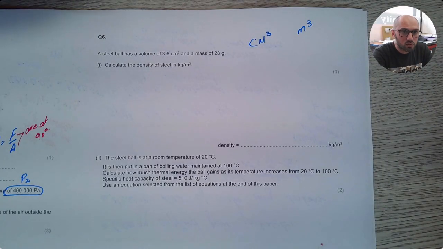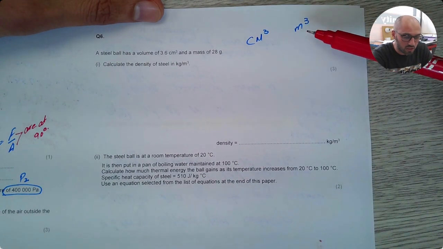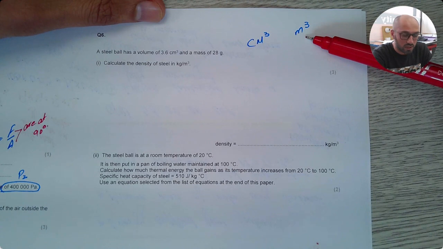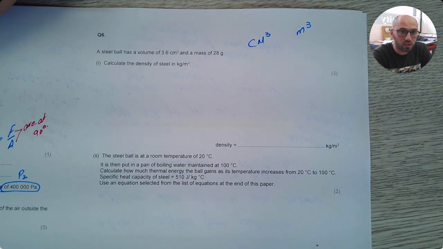Before I discuss the next question, I would like to share something important. While I was preparing this worksheet for this video, I came across a number of questions where they asked us to convert centimeter cube into meter cube and occasionally meter cube into centimeter cube as well.